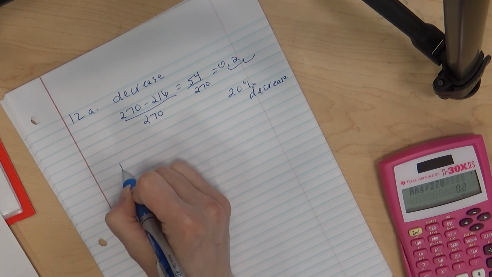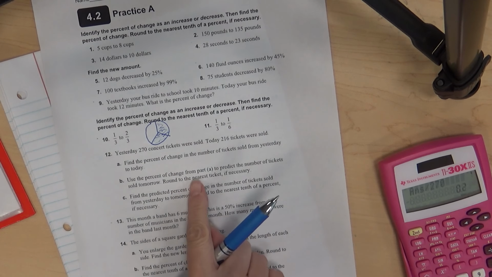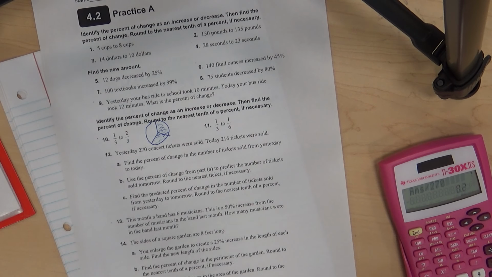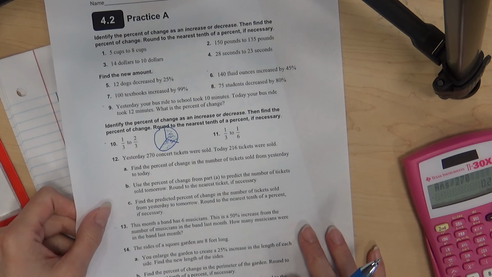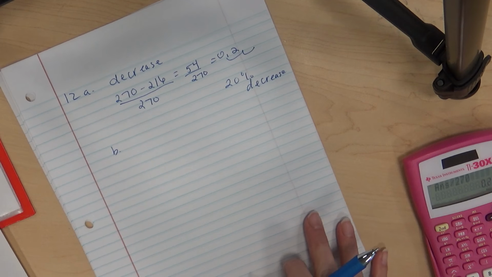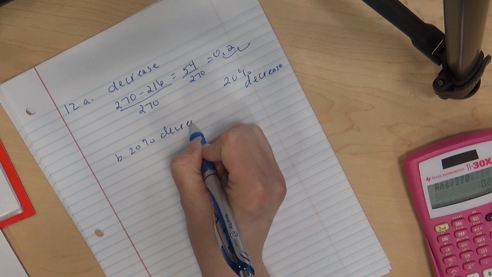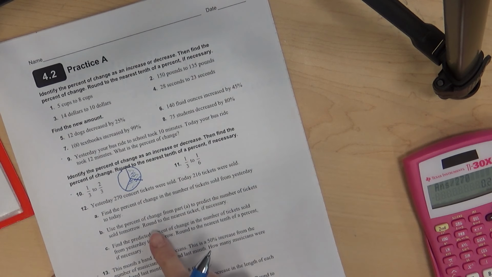For 12B, let's read it together. Use the percent of change from Part A to predict the number of tickets sold tomorrow. Round to the nearest ticket if necessary. Okay, so we just saw that the percent change in Part A was a 20% decrease. We want to predict what's going to happen tomorrow.